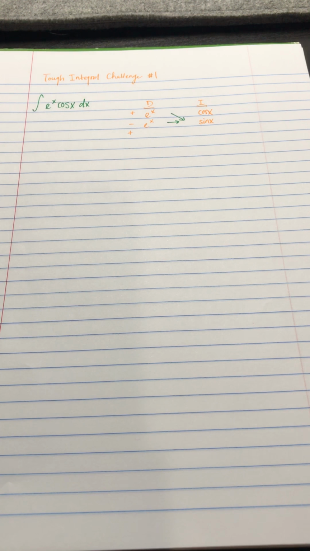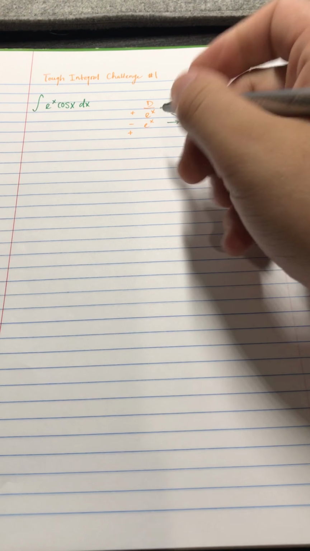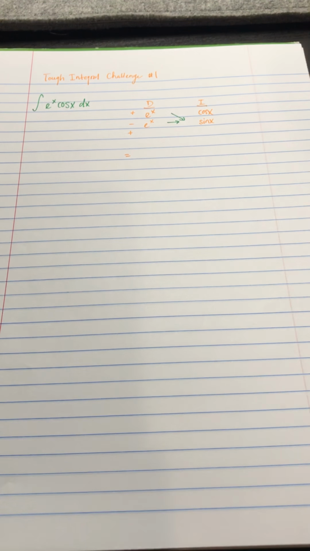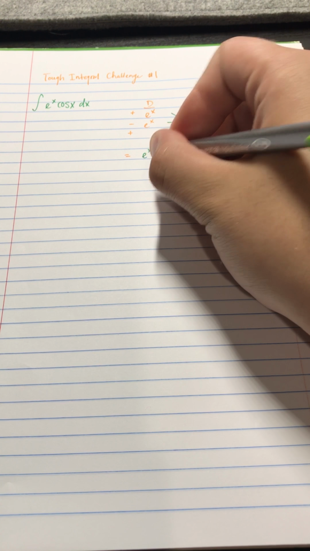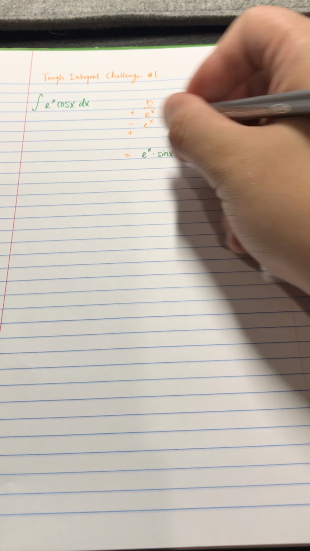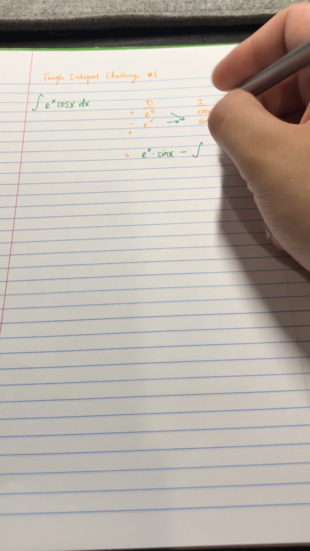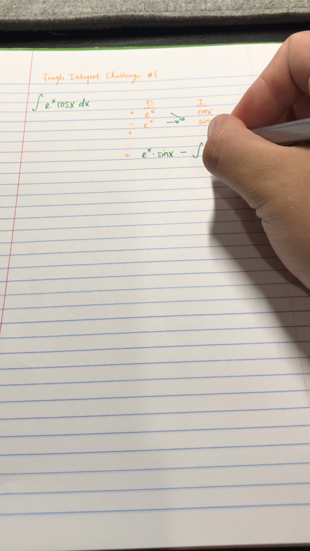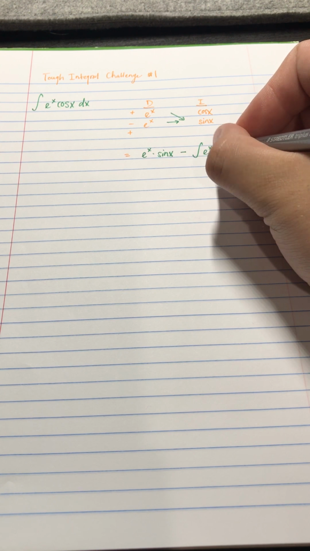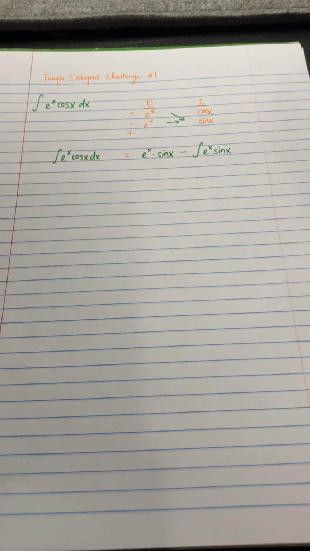What this looks like once we've done all of the algebra is that integral is equal to e up to the x times sine x, and then we carry over the minus sign, minus the product of e up to the x times sine x. And again, this is all equal to the integral of e up to the x cosine x dx.